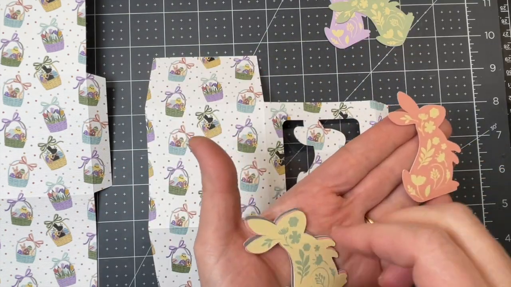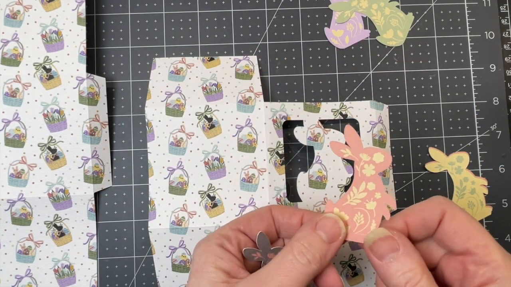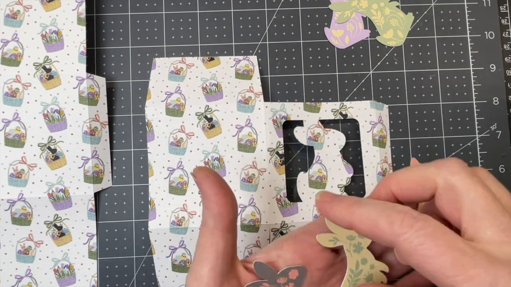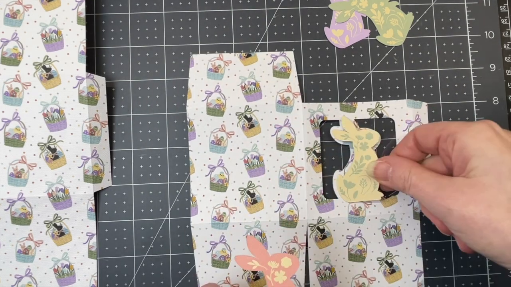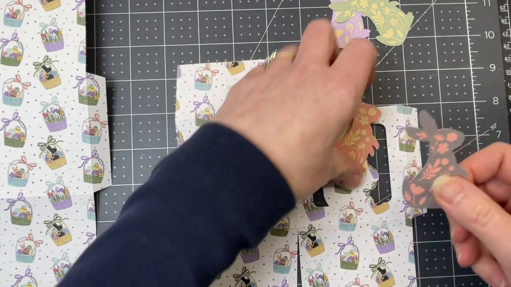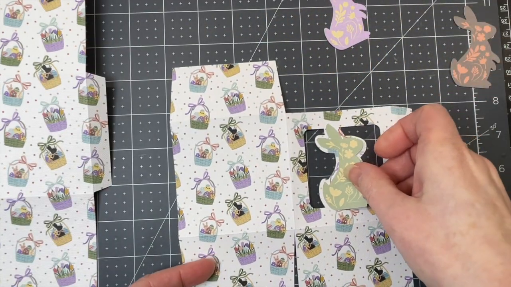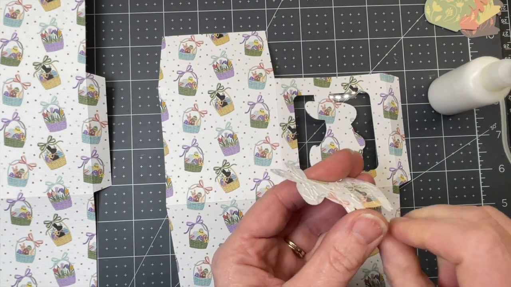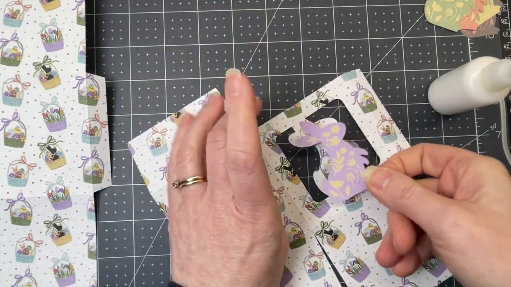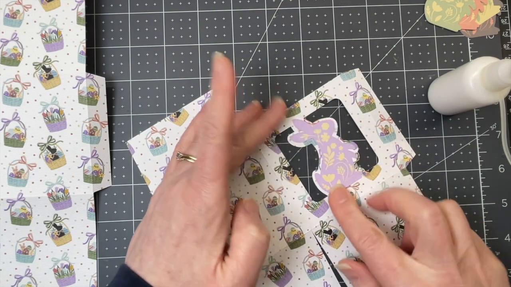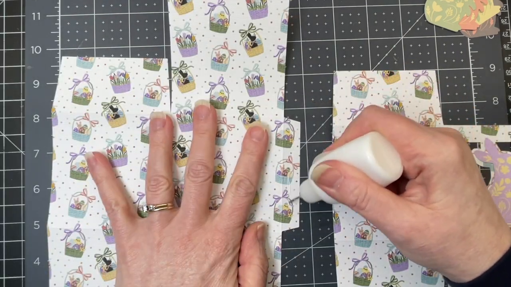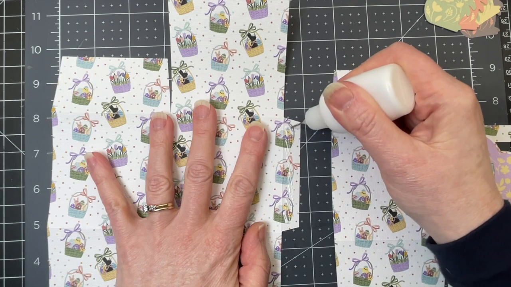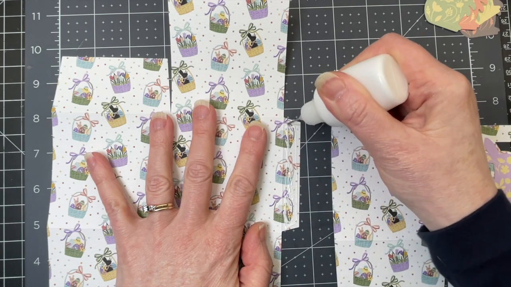I've cut out quite a few little bunny images. So these are all the colors that I found thanks to the hex code, and to decide which one I'm going to go with. Oh, I kind of like him. I'm just putting glue on the underside of my image and then centering it over that piece in the center of my window.